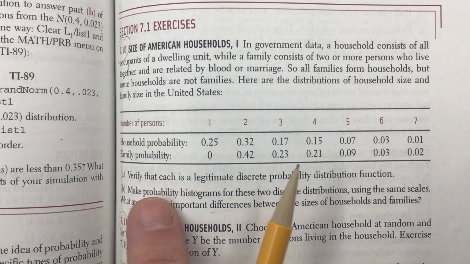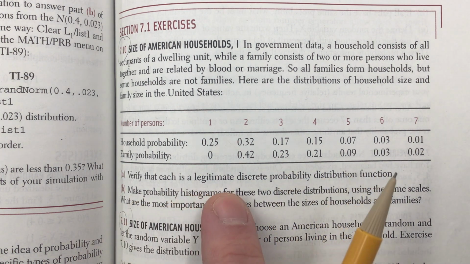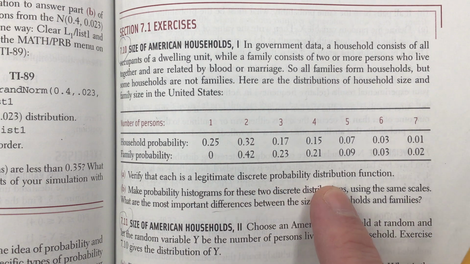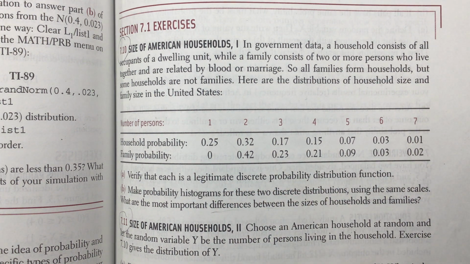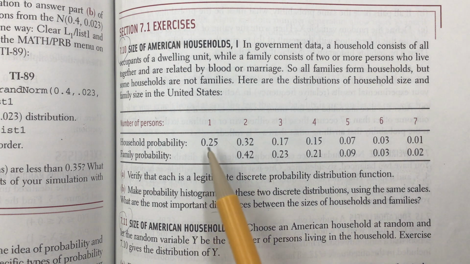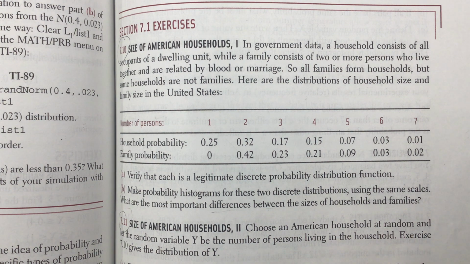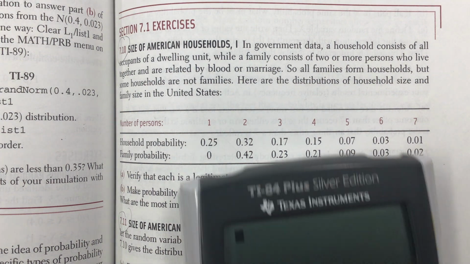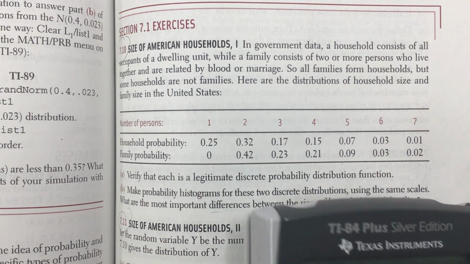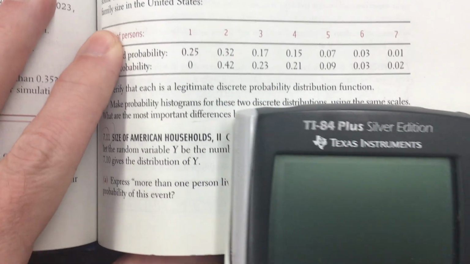All right, question A. Verify that each of these is a legitimate discrete probability distribution function. Remember, that means that every entry must be between 0 and 1, and the sum of all the entries must equal exactly 1. So to verify it, I first look and say, okay, all of those entries are between 0 and 1. Now I just have to add them up and confirm that it adds up to exactly 1.